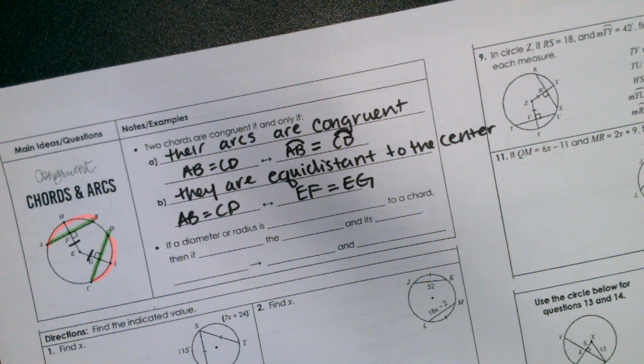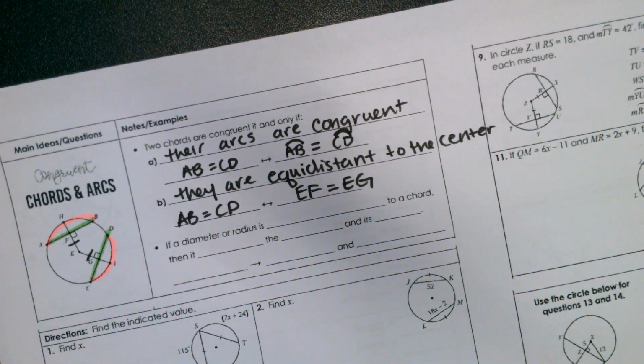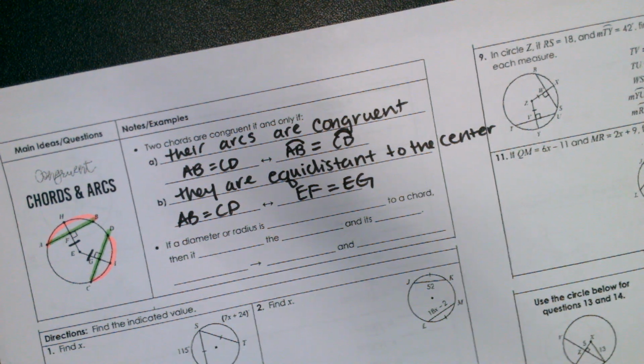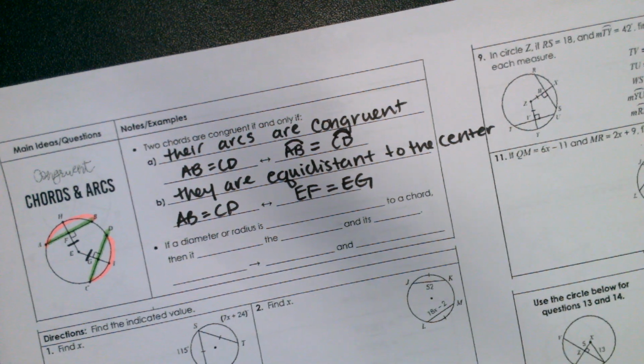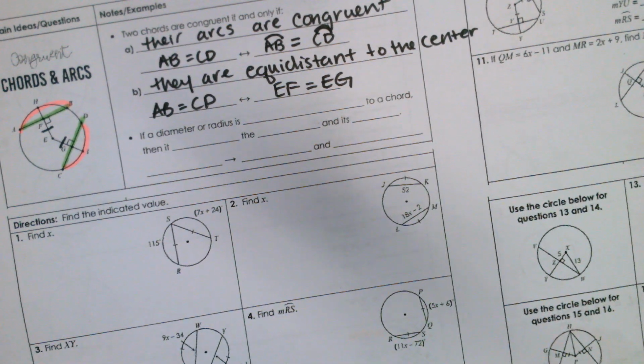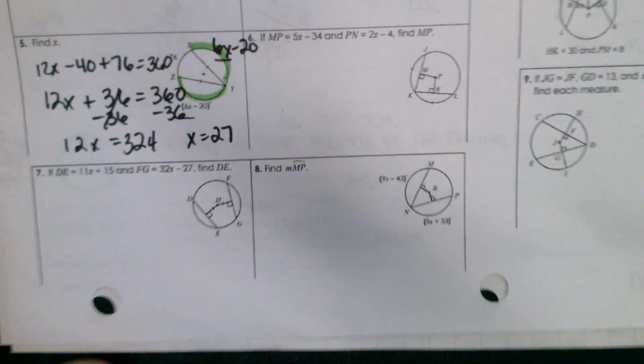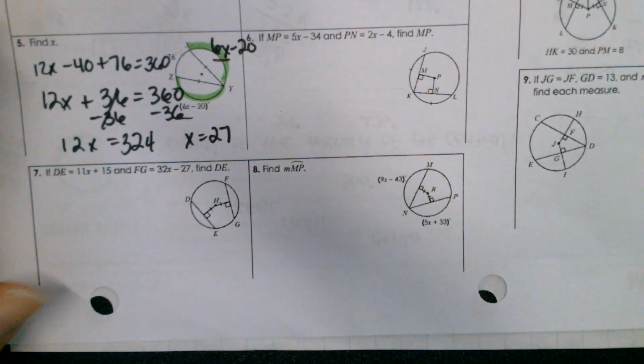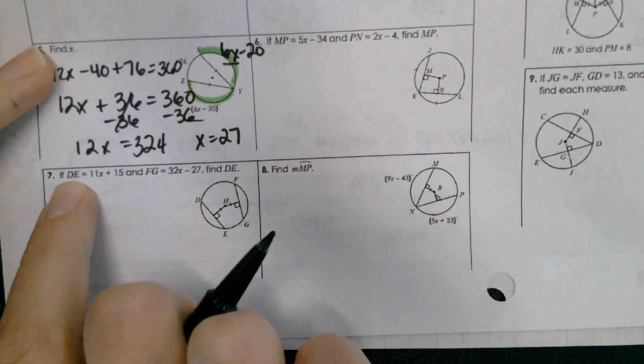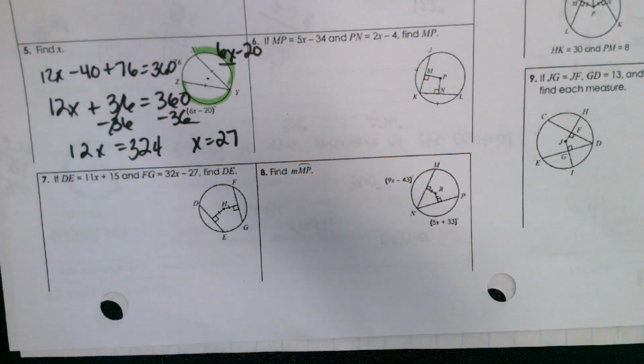Can we go over an example first? Okay. Number 6, 7, 7 or 8? Which one would you like to go over? I think they're equal. We can go over both if you want to. Do you want to do both? Okay, 7. Okay, if DE is that, and FG is that, find DE.